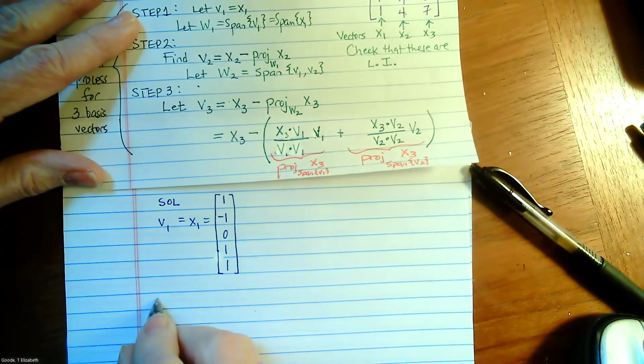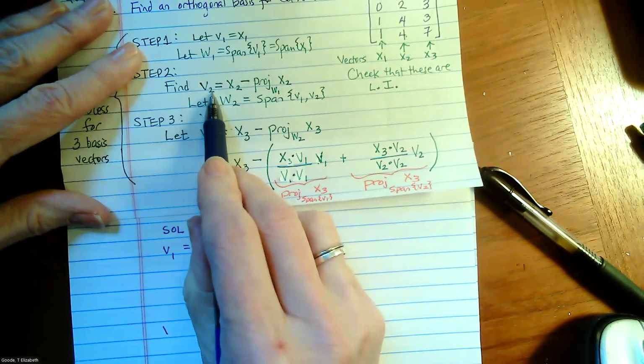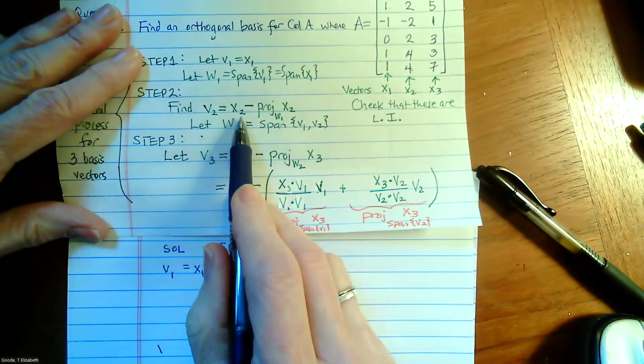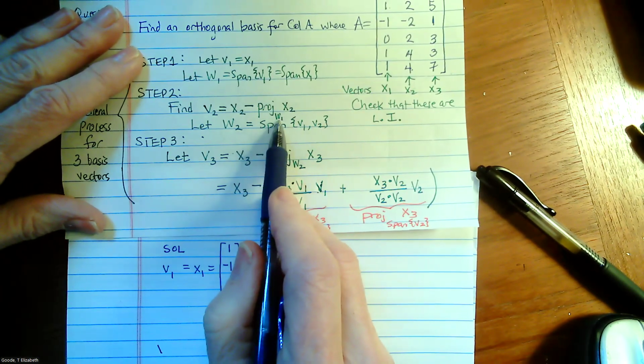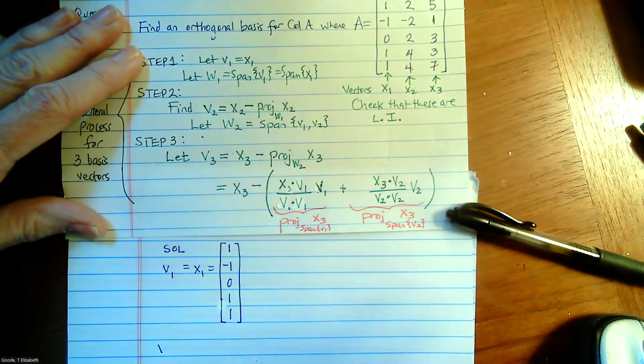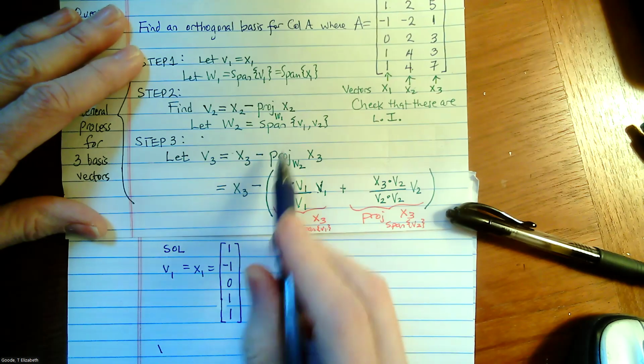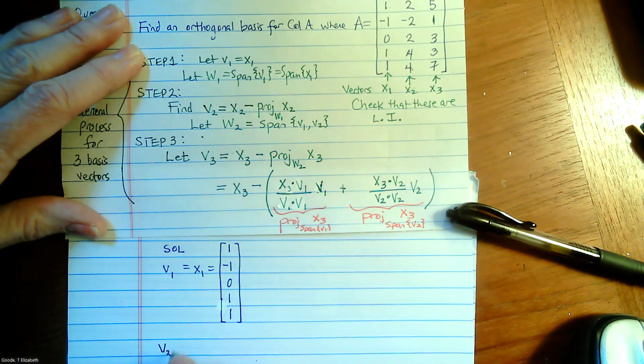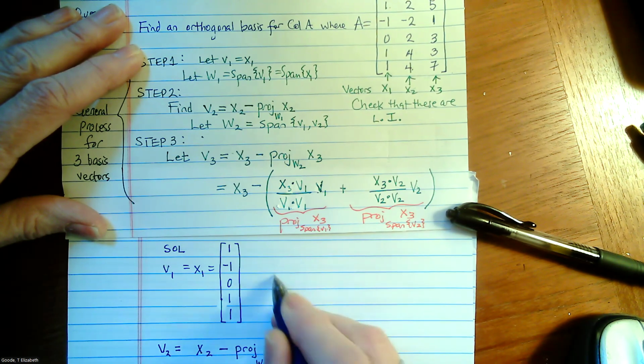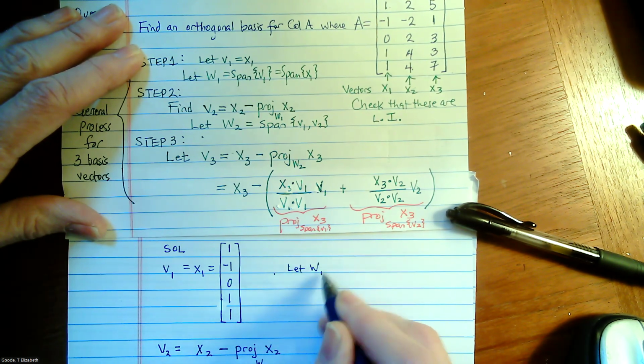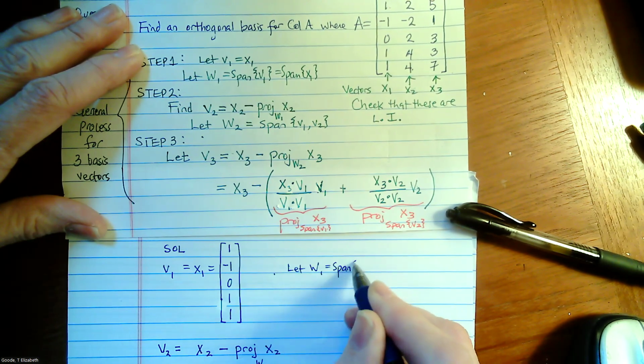Now, V2 is X2 minus the projection onto V1, which is X1, of X2. So V2 is X2 minus the projection, right, of X2 onto W1. So we're going to let W1 equal the span of V1.